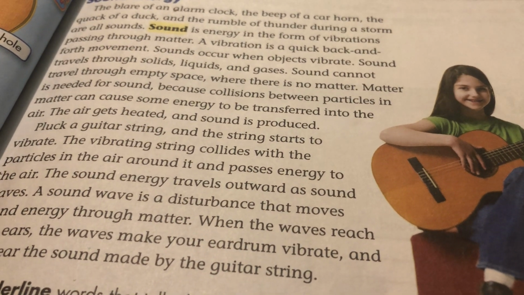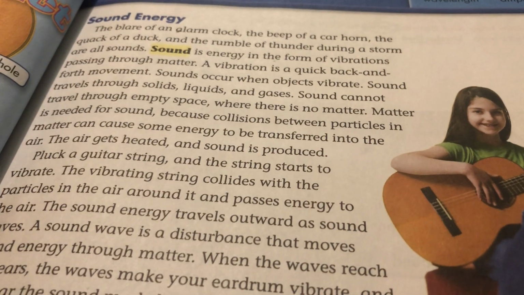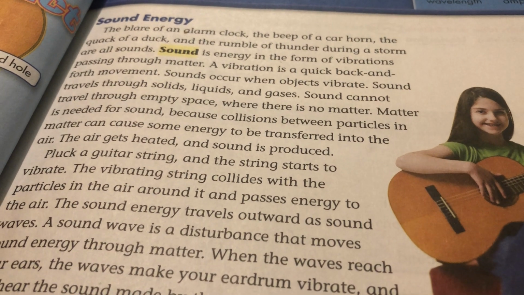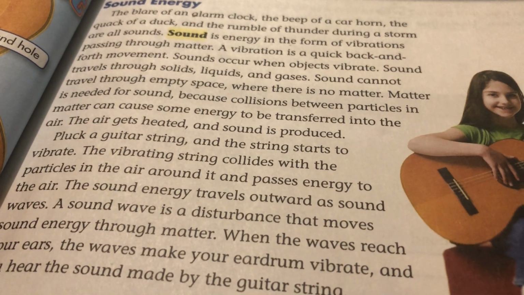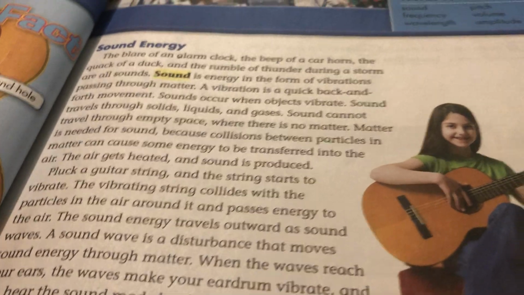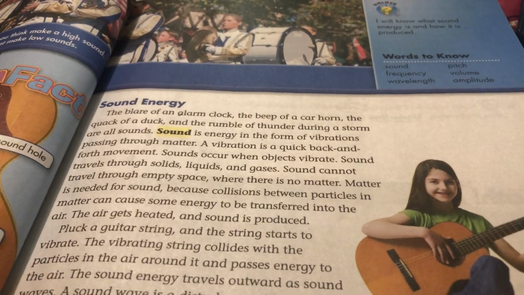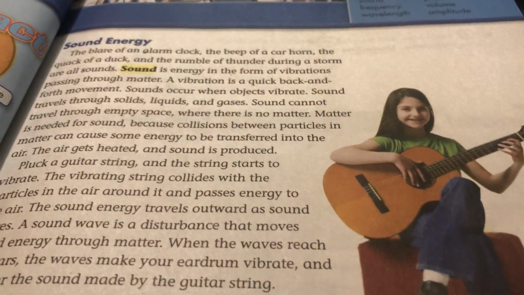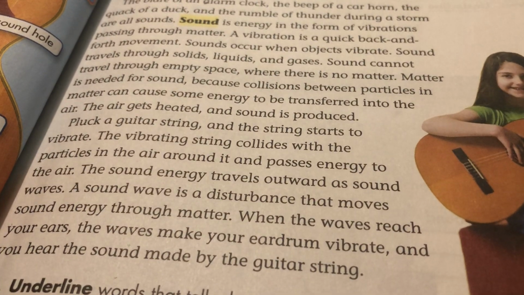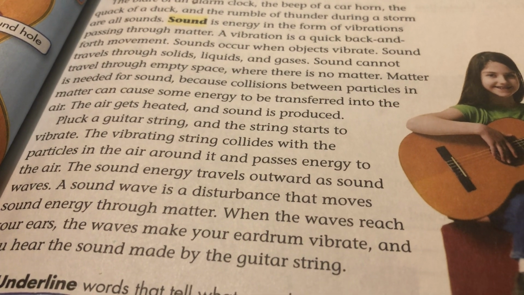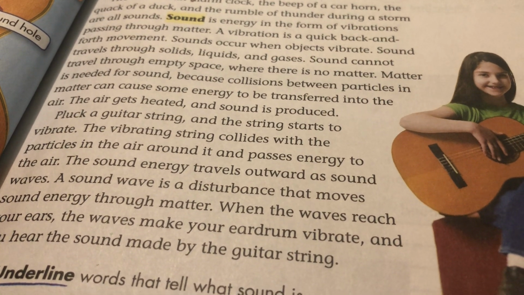Pluck a guitar string and the string starts to vibrate. The vibrating string collides with the particles in the air around it and passes energy to the air. The sound energy travels outward as sound waves. Okay? Sound makes waves. So when you feel the vibration, those are waves coming through the matter, passing through that matter, okay? A sound wave is a disturbance that moves sound energy through matter. When the waves reach your ears, the waves make your eardrum vibrate, okay?